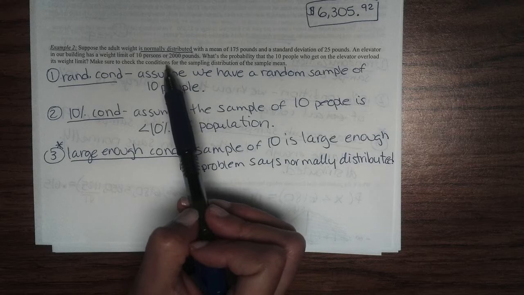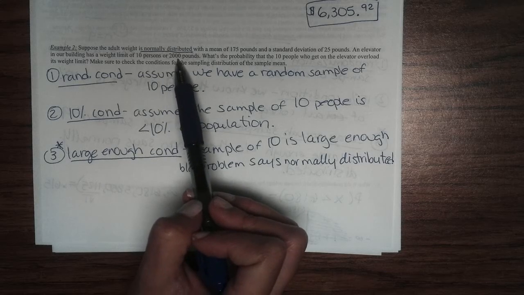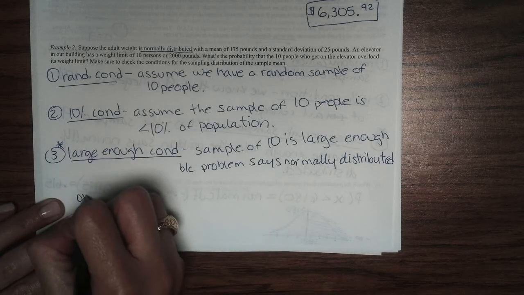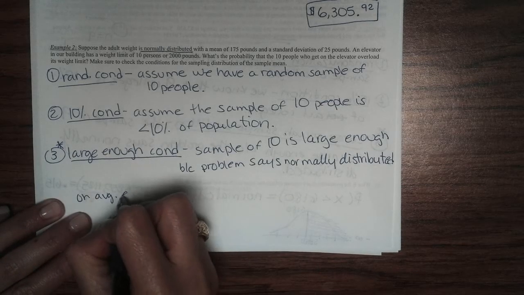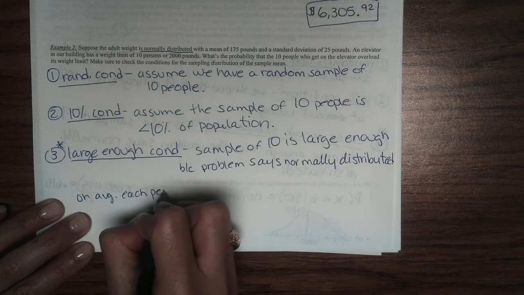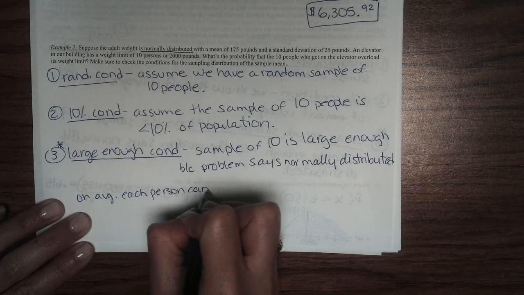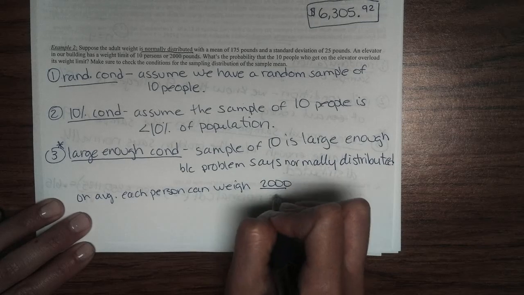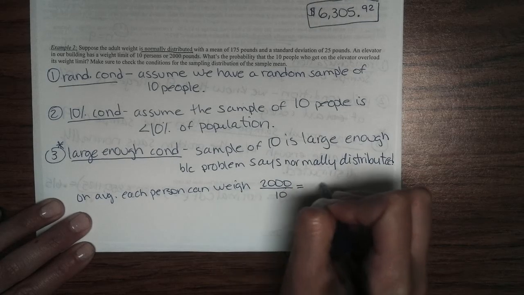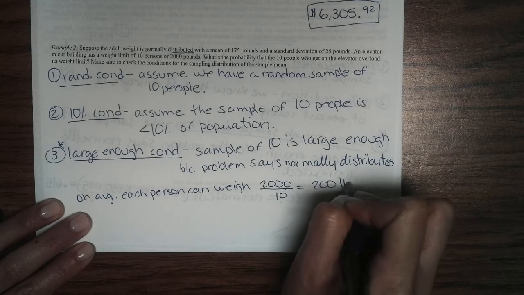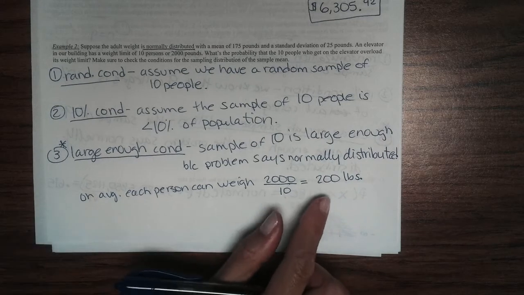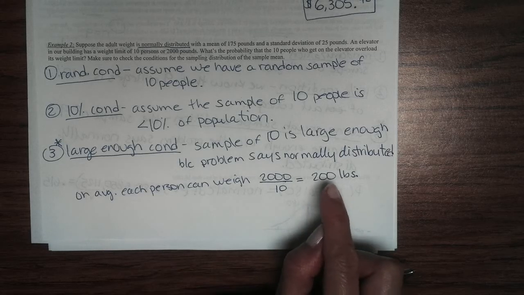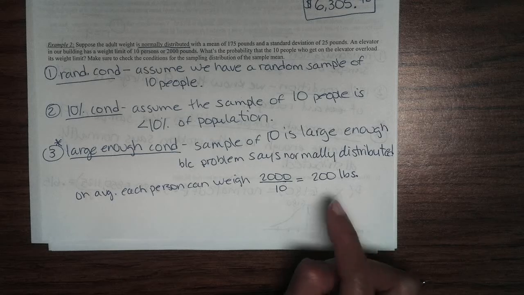If the weight limit is 2,000 pounds and we have 10 people, on average each person can weigh 2,000 divided by the 10 people, so that's 200 pounds. So this is one way to do it. If each of the 10 people weighs 200 pounds on average, then they would be right there at the weight limit.